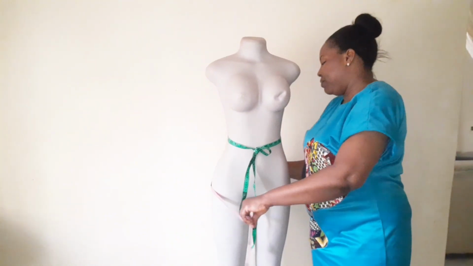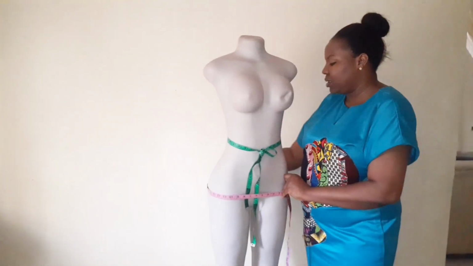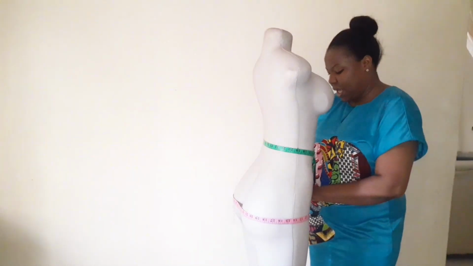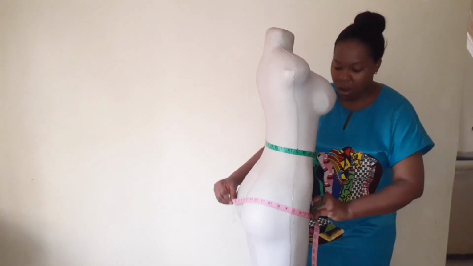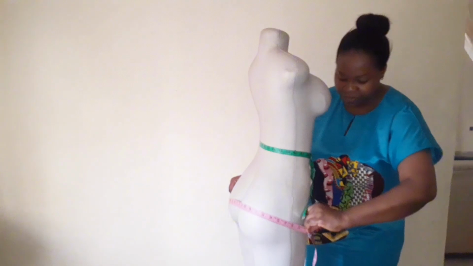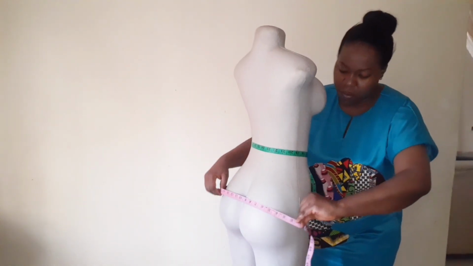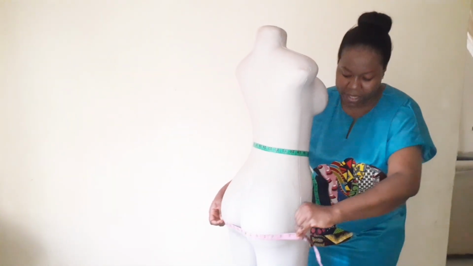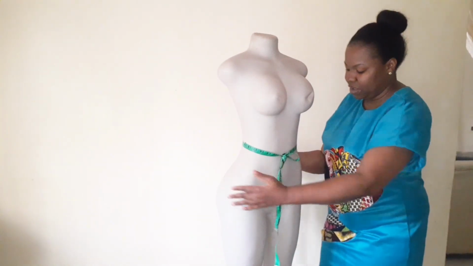Then you go ahead and measure for your hip circumference. Always note that when measuring for the hip circumference, it runs around the fullest part of your hip. And to know that you've gotten your measurements, you always tilt it up and down. When it passes through the hip, then it comes back up, make sure it's free enough to pass up and down the hip area. That's how to take your hip measurement.